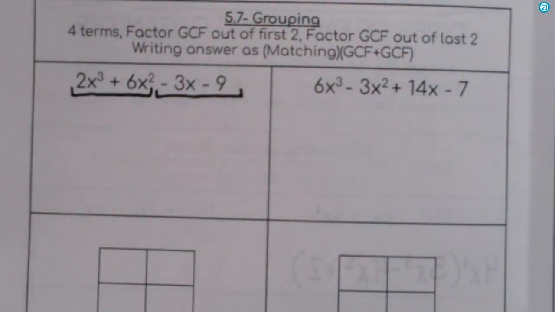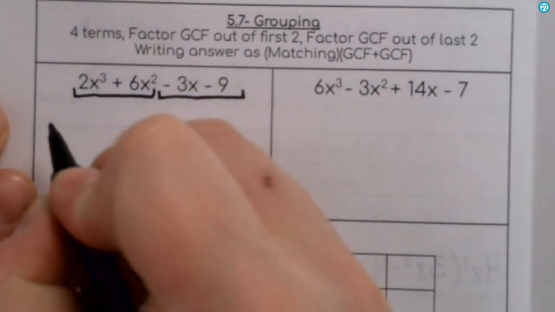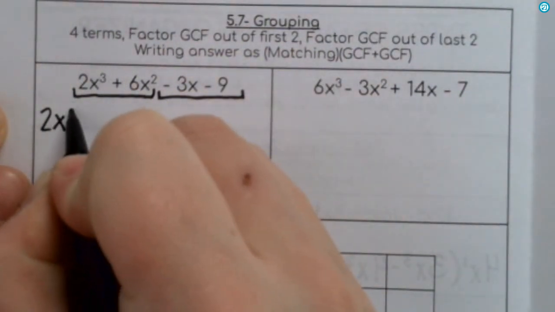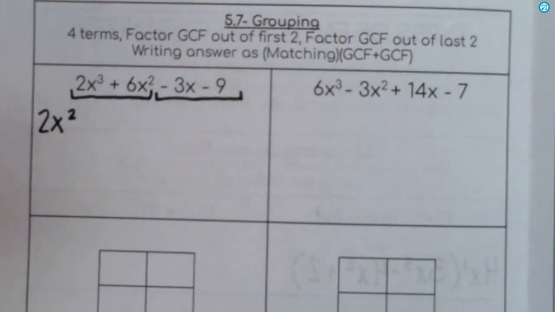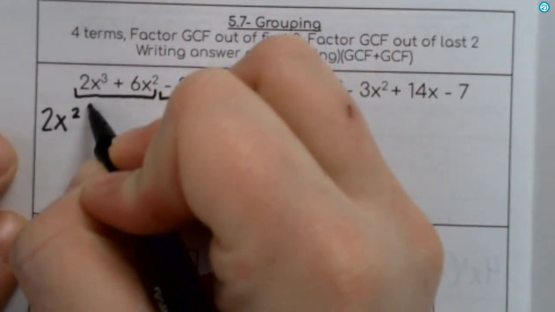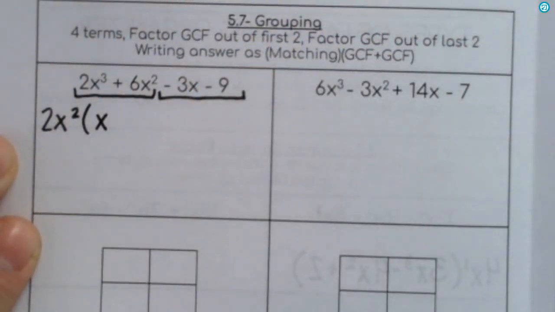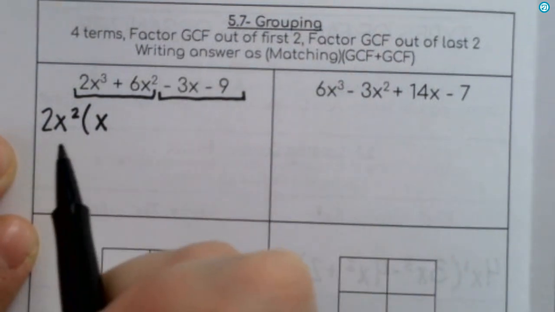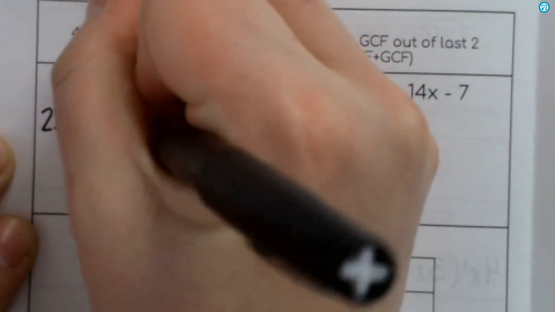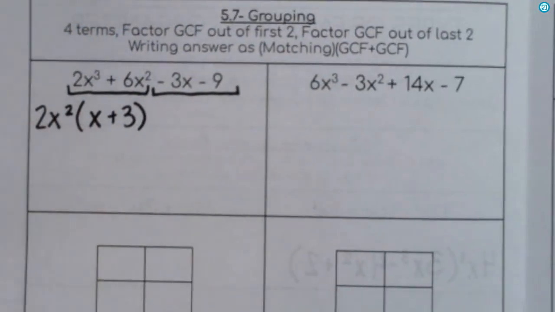So out of 2x cubed and 6x squared, I can divide both of those by 2x squared, because I can divide 2 and 6 by 2. And then I can divide x squared out because that 6x squared only has an x squared to give me. 2x cubed divided by 2x squared is just x. 6x squared divided by 2x squared: 6 divided by 2 is 3. And then that x squared divides completely out.